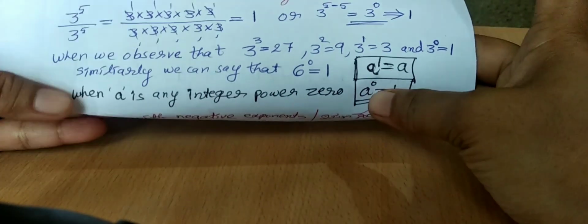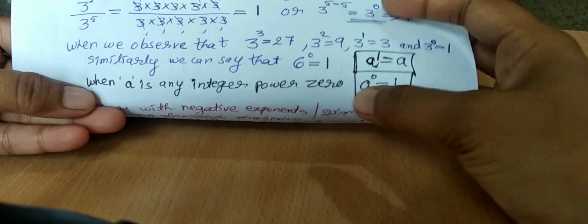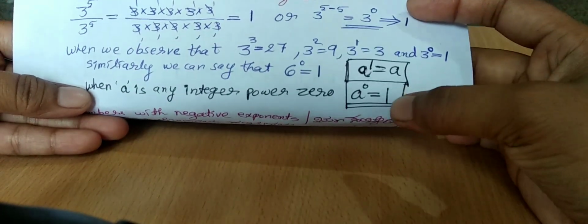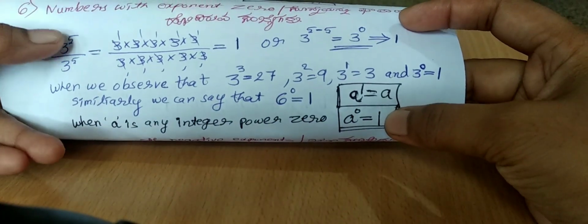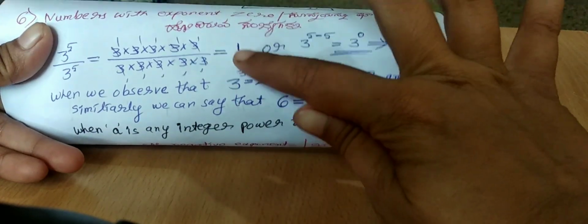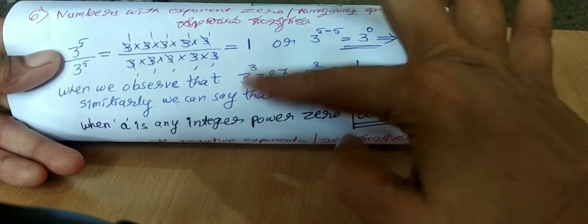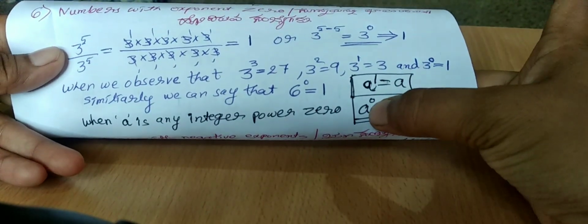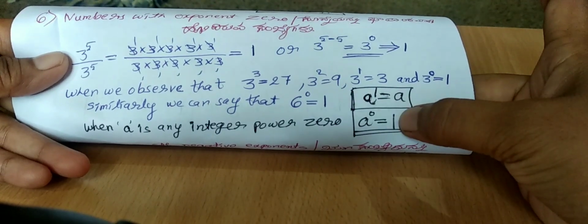So when A is any integer, A to the power 0 is equal to 1, because it cancels to 1, like in this example. So we can generalize directly that any base to the power 0 is 1.